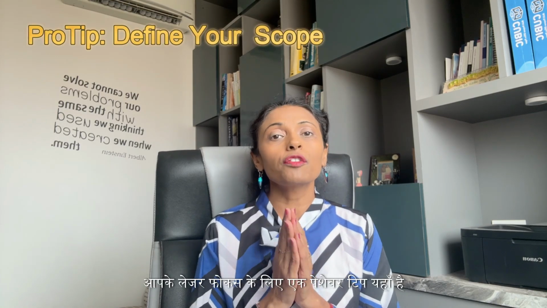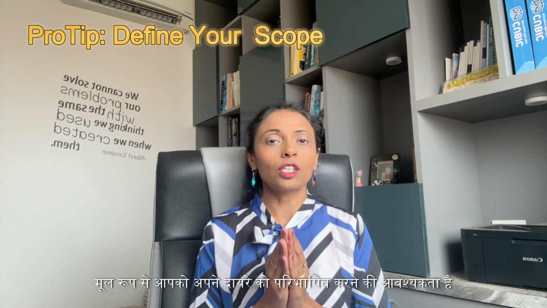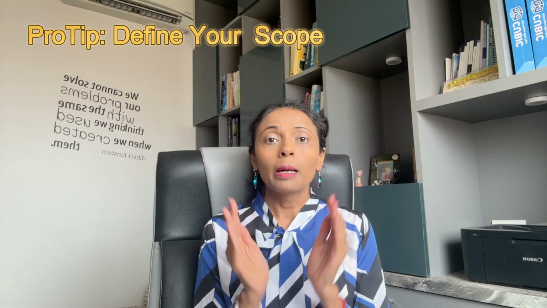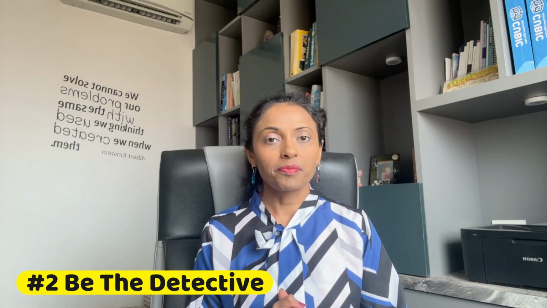A pro tip here for your laser focus is basically you need to define your scope pertaining to the time frame of the study, populations, sample collection, study types like retrospective or prospective, or exactly original lab work, survey, meta-analysis, all these parameters. This initial clarity will save you tons of hours later. You will thank yourself.